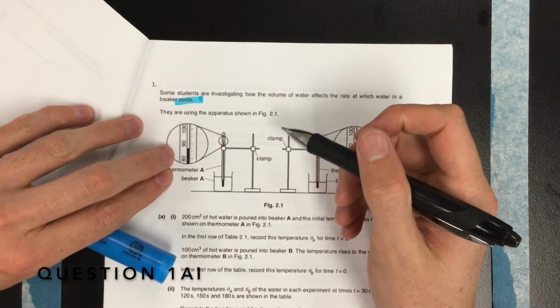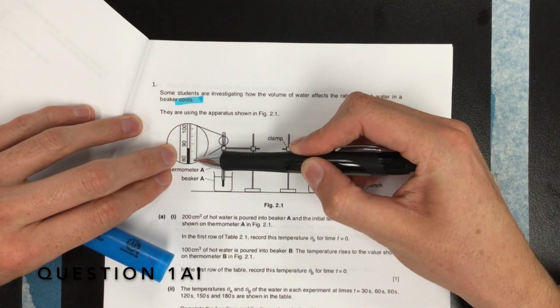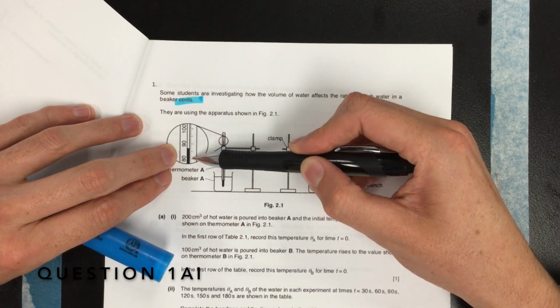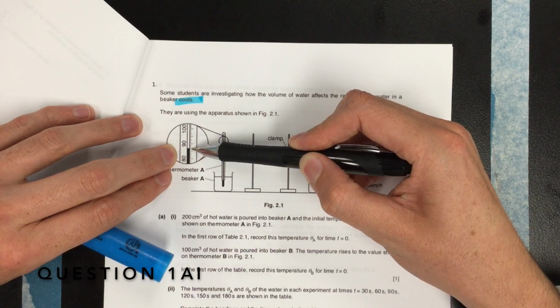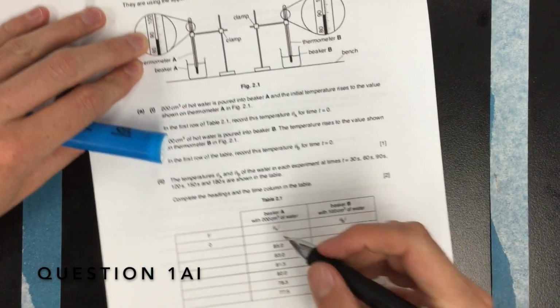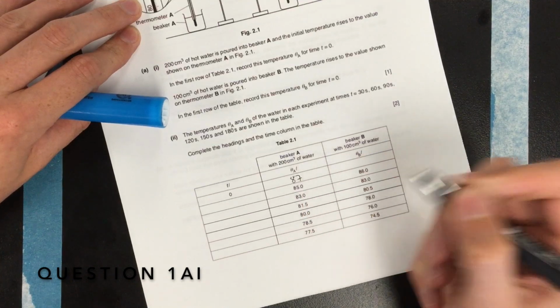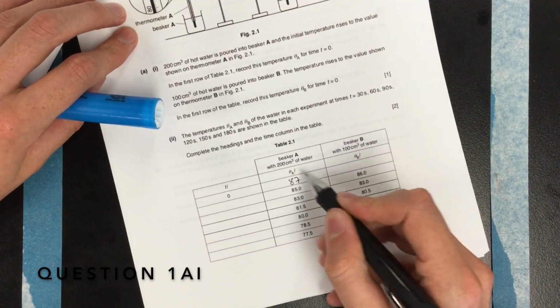So I am looking at here, and it is between 80 and 90, and there are 10 increments, so it must be going up in ones. So I've gone 1, 2, 3, 4, 5, 6, 7. So my answer is 87 for that one, which, as you can see from the data, is about right because it's following the pattern.